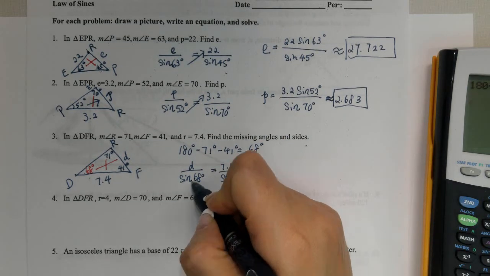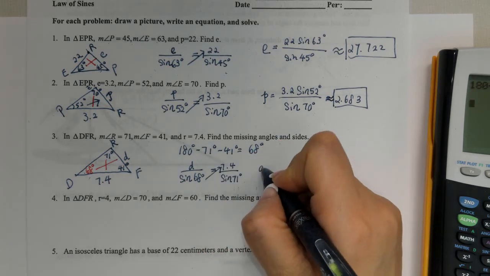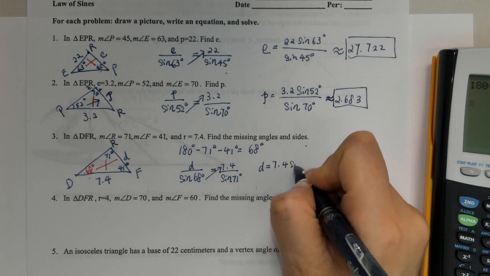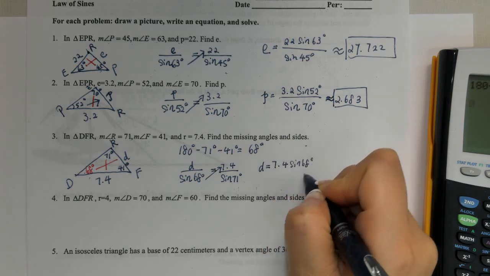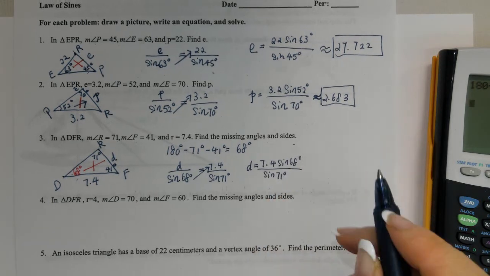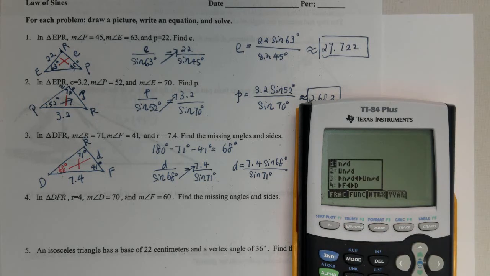Again, we're going to move sine 68 degrees to the top right corner so we can isolate the D on one side by itself. 7.4 times sine 68 degrees divided by sine 71 degrees. We're going to type all this in the calculator. Okay, this is a giant fraction. As always, we are going to do alpha y equals enter.